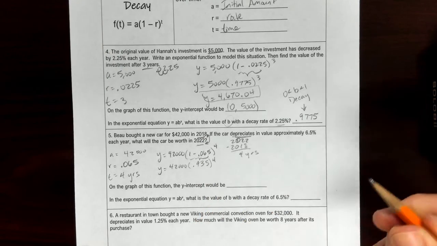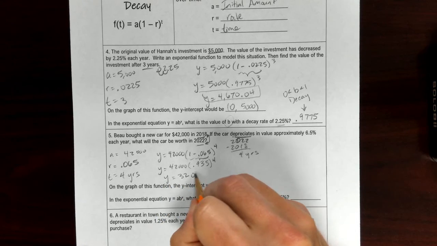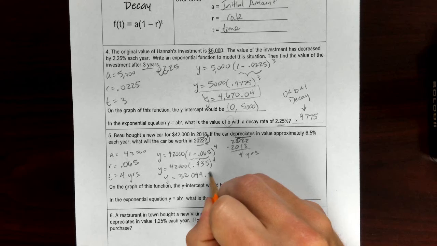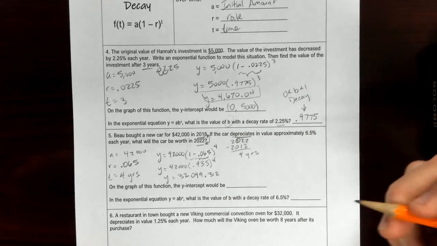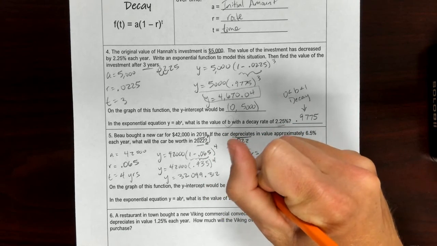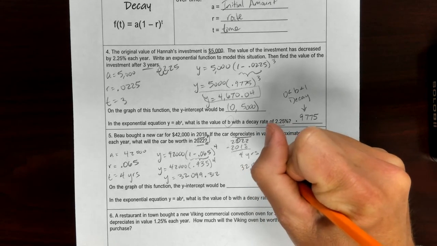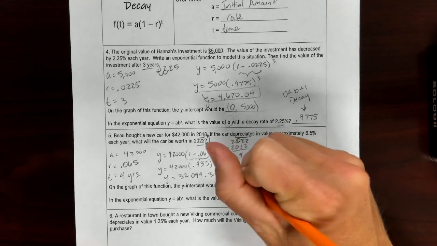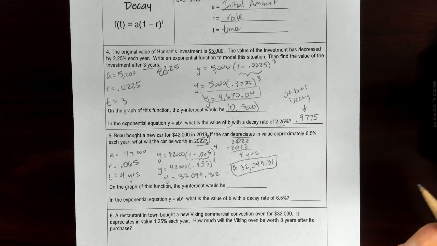That's raised to the 4th power. So we get y equals $32,099.312. Now obviously if I was to write that in money form, that's going to be $32,099.31. You can't have 0.312 in money form.